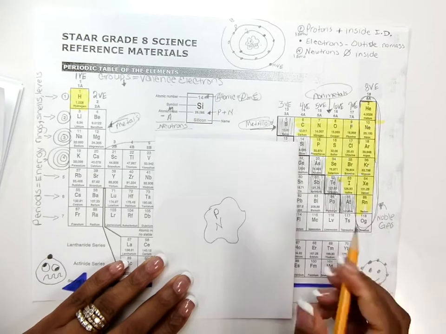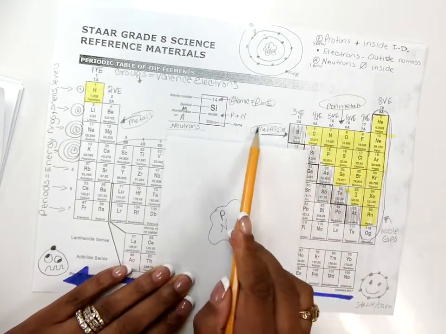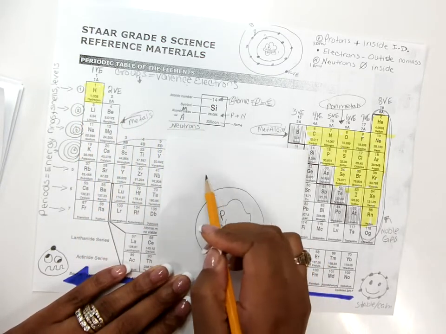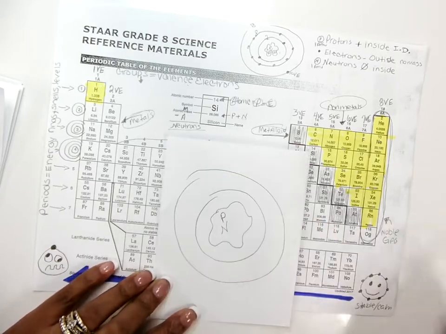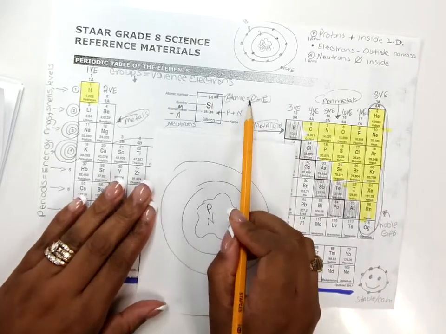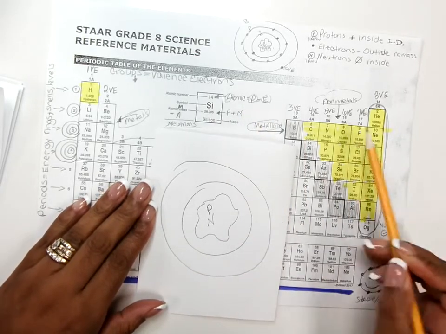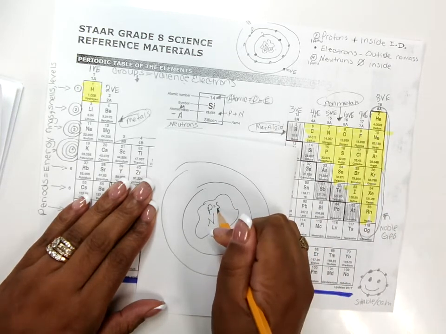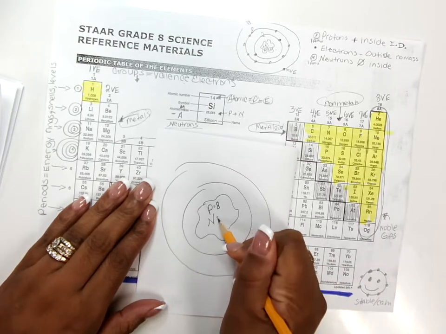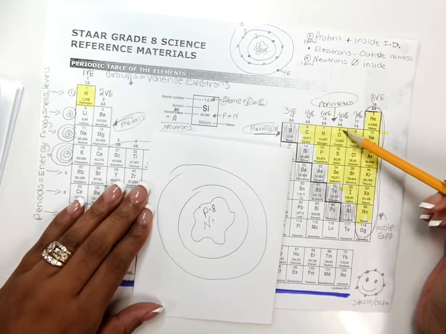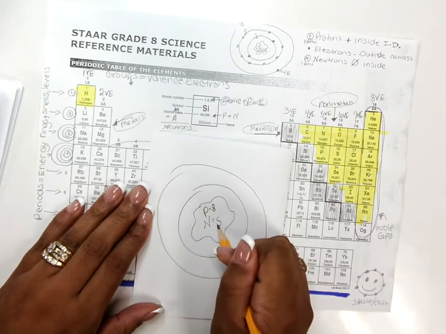Protons, neutrons. How many rings does oxygen have? 2. So let's put 2 rings around oxygen. So if A equals P equals E, oxygen's atomic number is 8. So that means the protons is 8. And the neutrons is mass minus 8, so that's 16 minus 8, which is also 8.